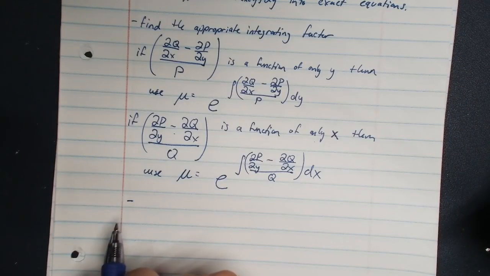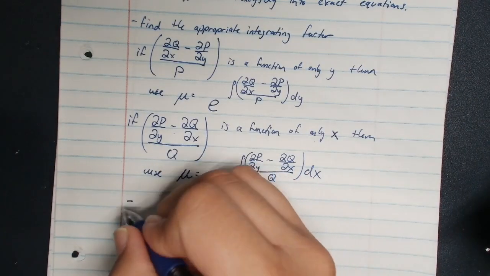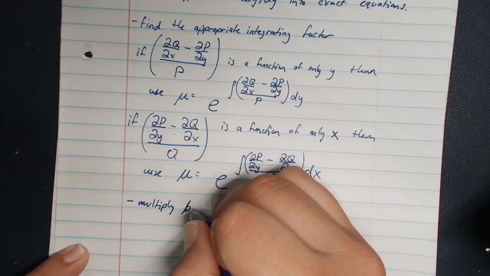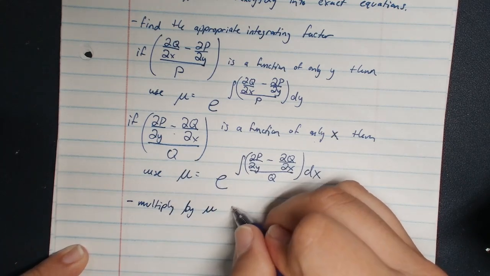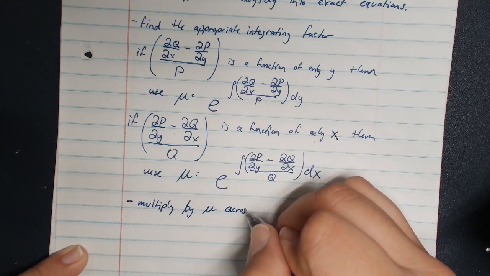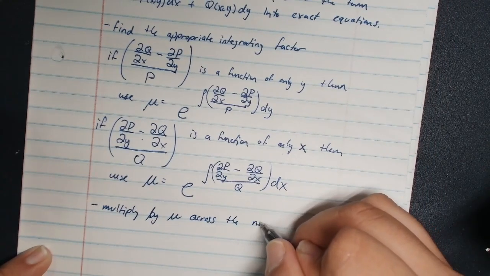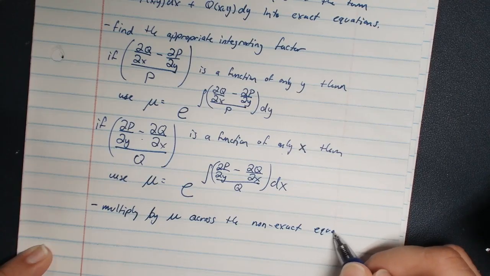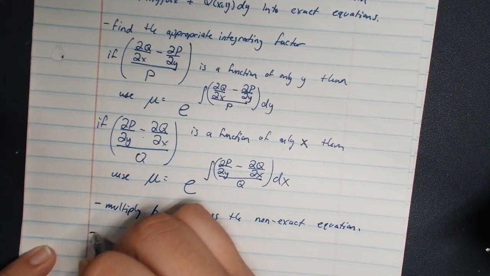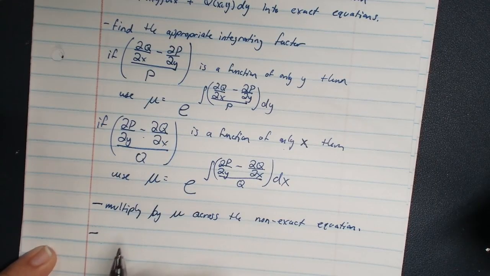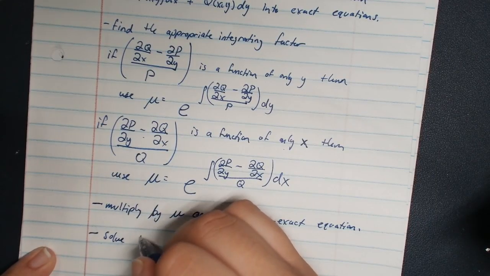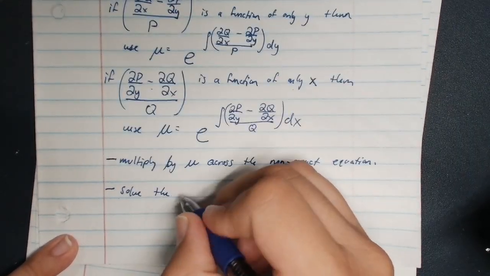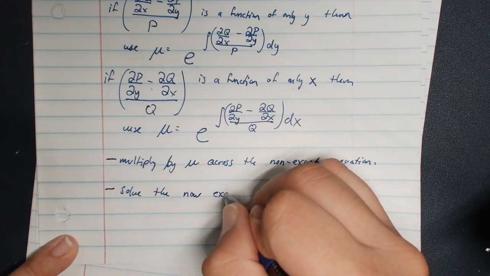Your next step is you're going to want to multiply the integrating factor throughout. Multiply by mu, whichever mu you chose, across the non-exact equation. And finally, step number 3, you're going to go ahead and solve the now exact equation using what we saw in the previous part of this section. Solve the now exact equation.